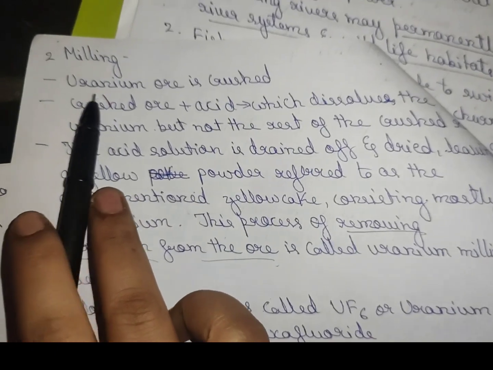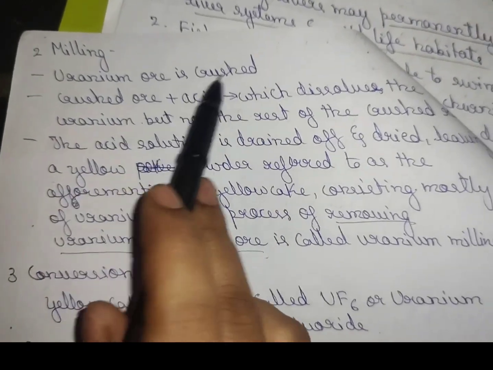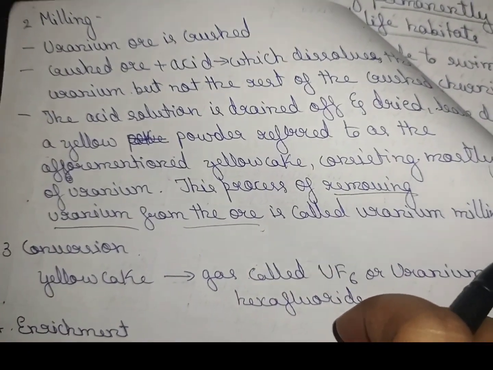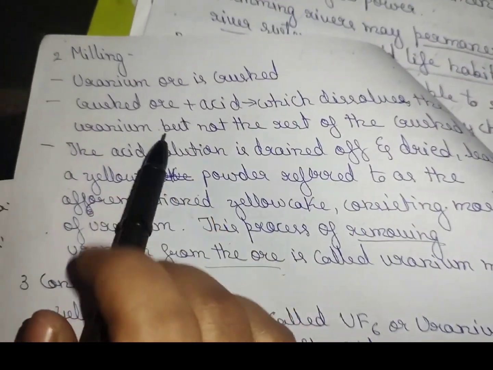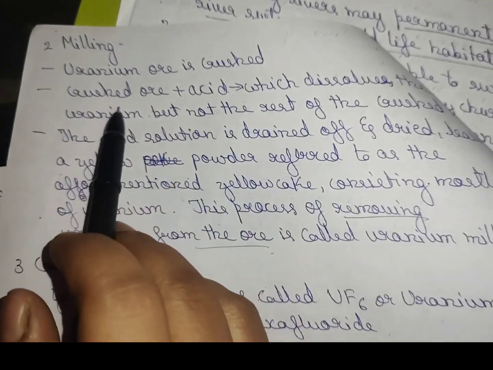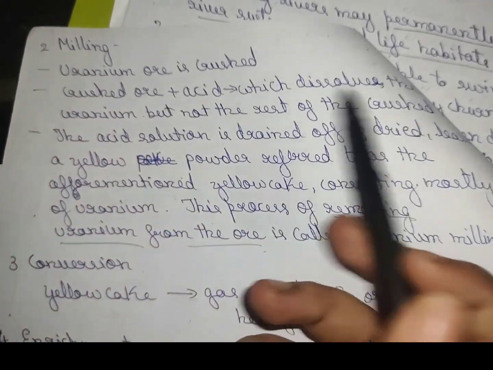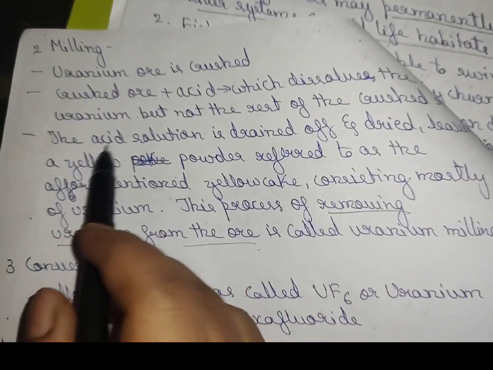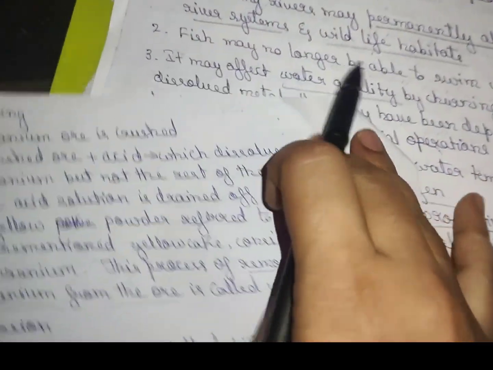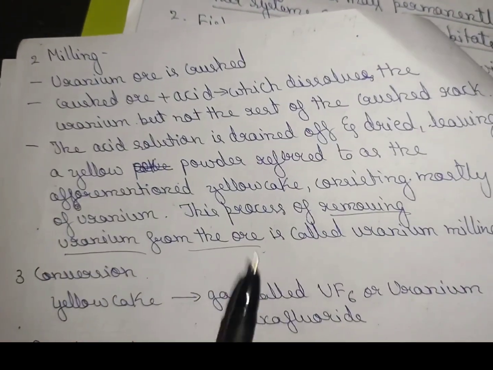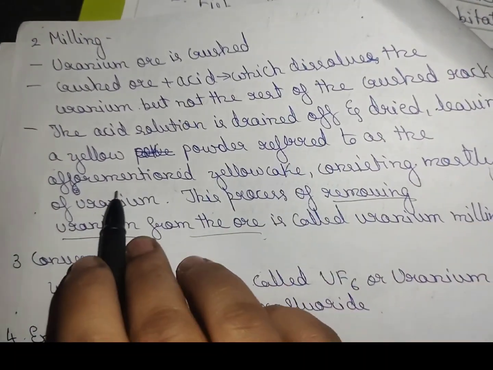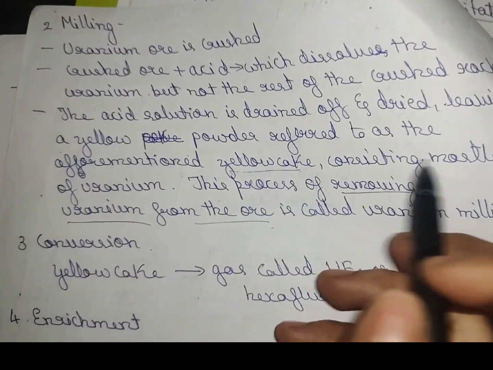The second step is milling. First we extract uranium ore, and then in the milling process the uranium ore is crushed. The crushed ore plus acid dissolves the uranium but not the rest of the crushed ore. The acid solution is drained off and dried, leaving a yellow powder, that is yellow cake, consisting mostly of uranium.